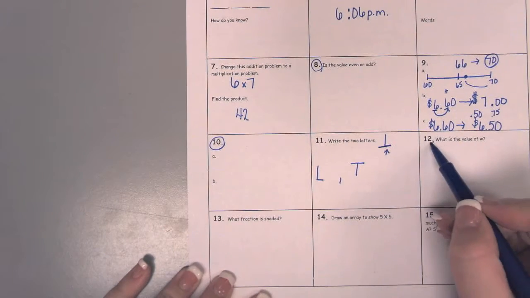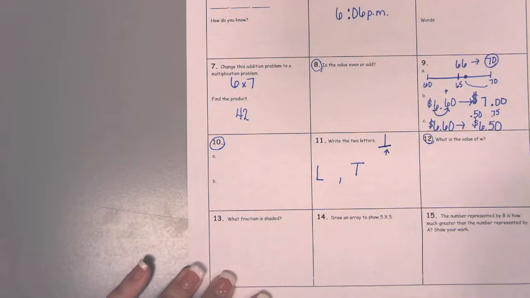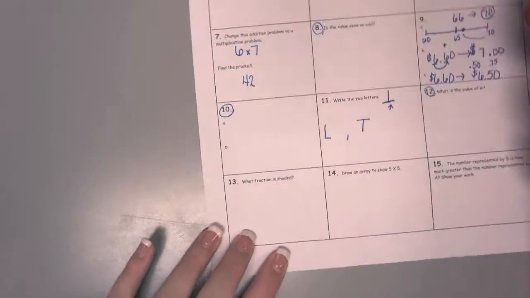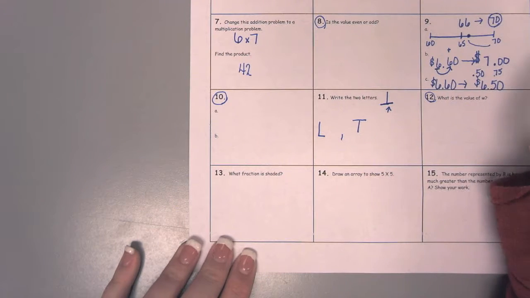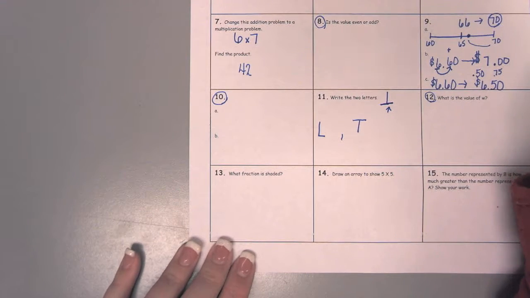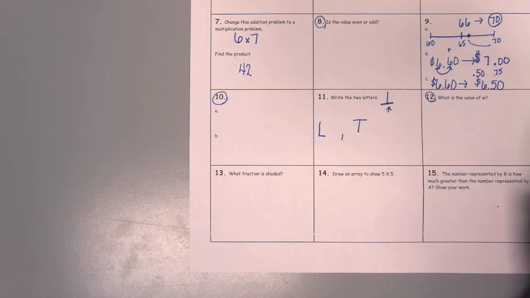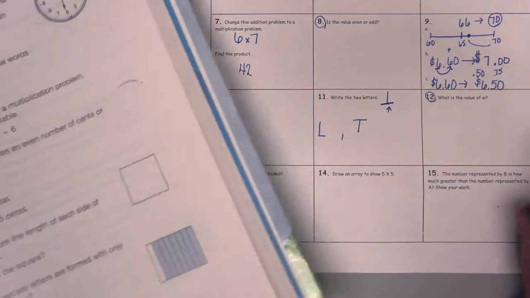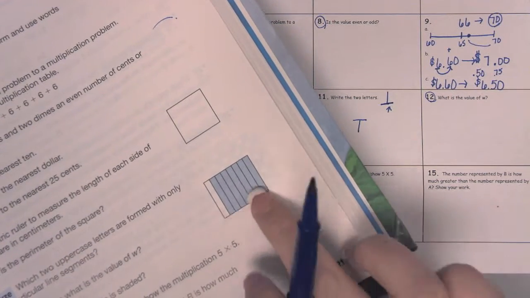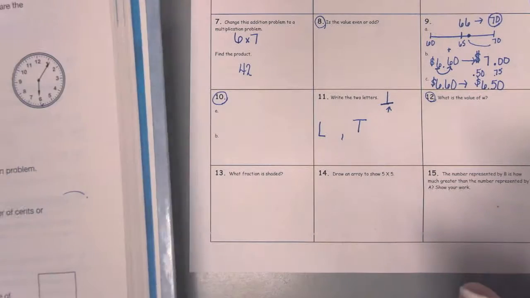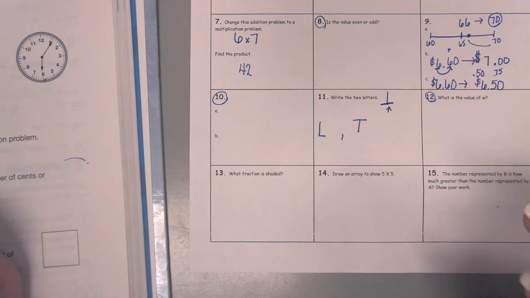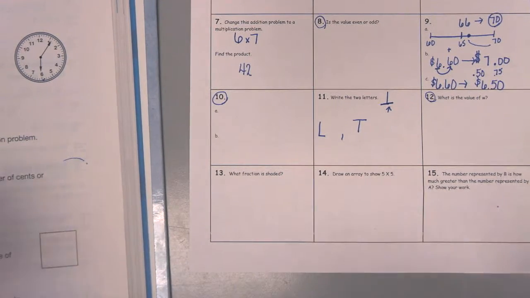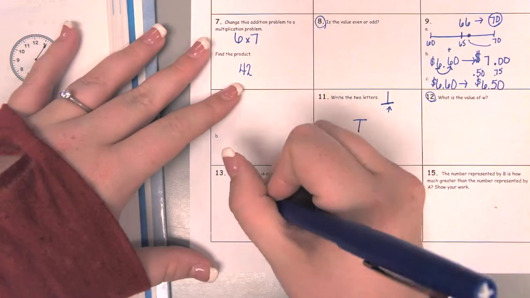Number 12 is homework. And number 13, let me scoop my paper up. What fraction is shaded? So I want you to count the number of pieces you have all together on this shape. And you're going to come up with 1, 2, 3, 4, 5, 6, 7, 8 is the number that I got.